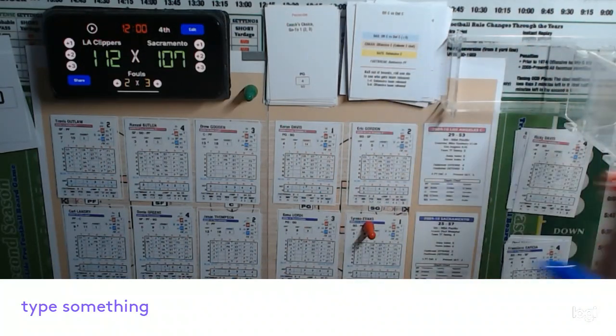5-1. It's going to be an assisted basket, and the basket is going to go to the center, Jason Thompson. So Thompson gets the basket, and Tyreke Evans will get the assist. That's his 8th assist, and we're back to a 3-point game.